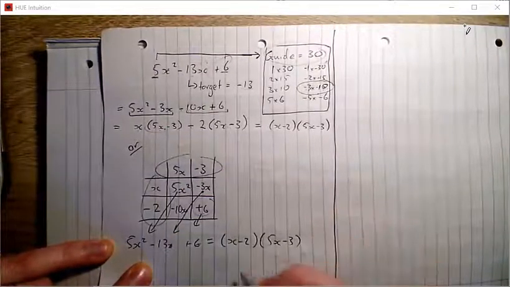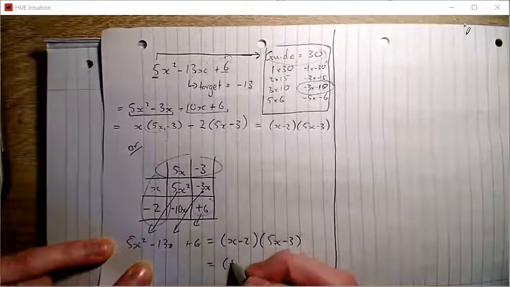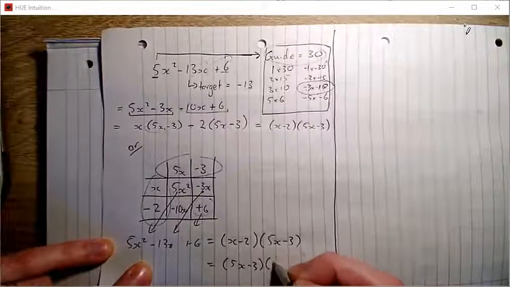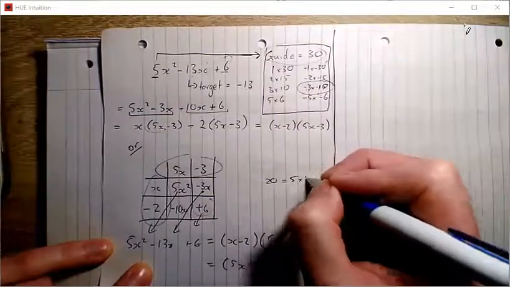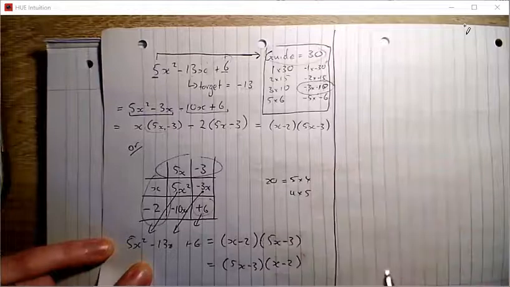And by the way, it doesn't matter if you did them the other way around. It's the same thing. 5x minus 3 multiplied by x minus 2 is also a correct answer. Just like 20 is the same as 5 times 4 or 4 times 5. The order doesn't actually matter.